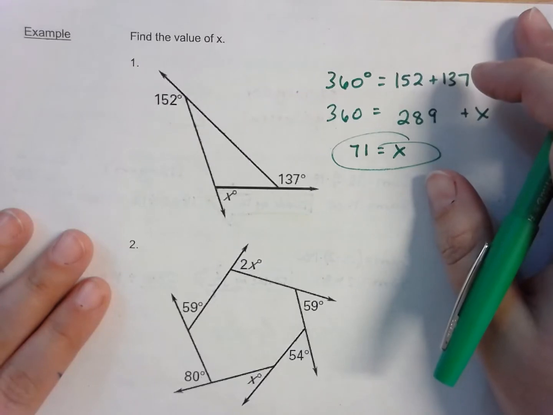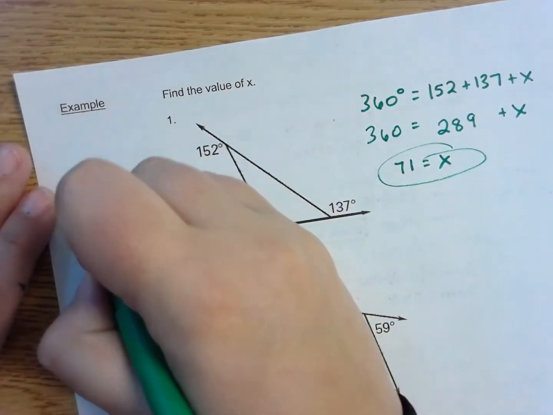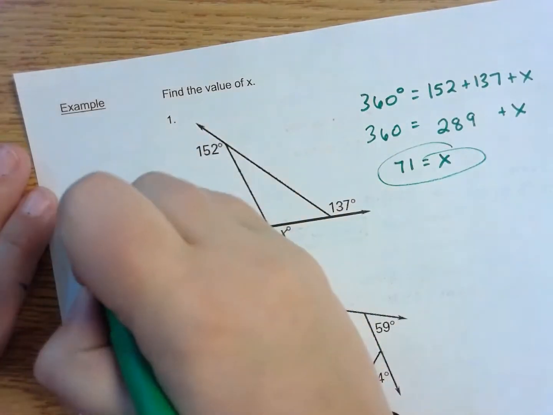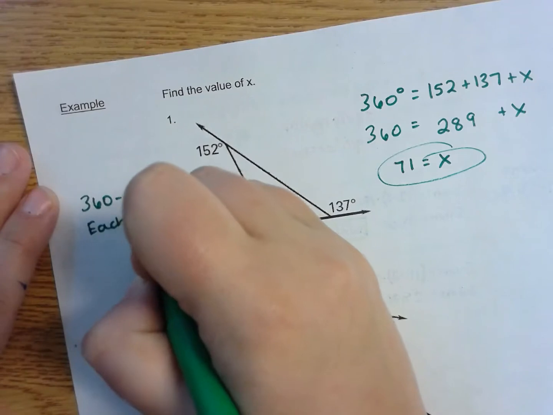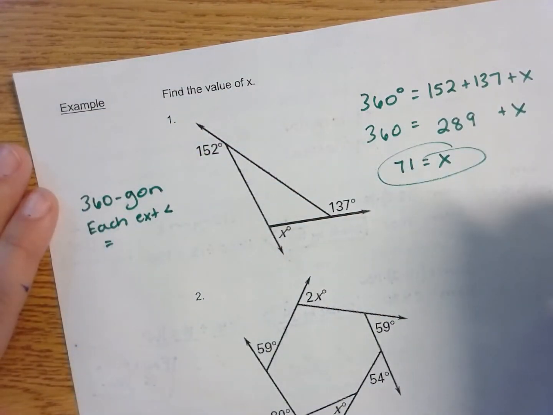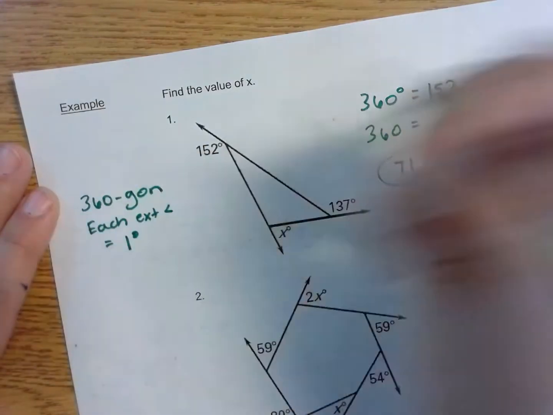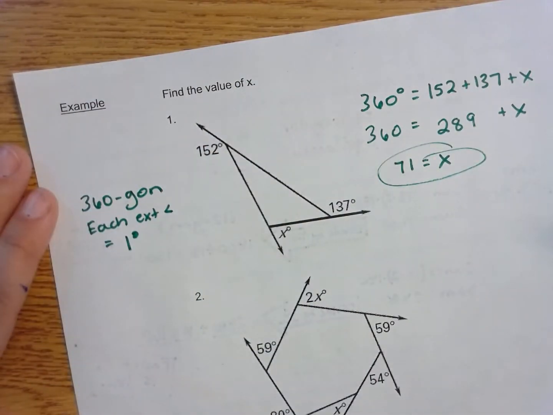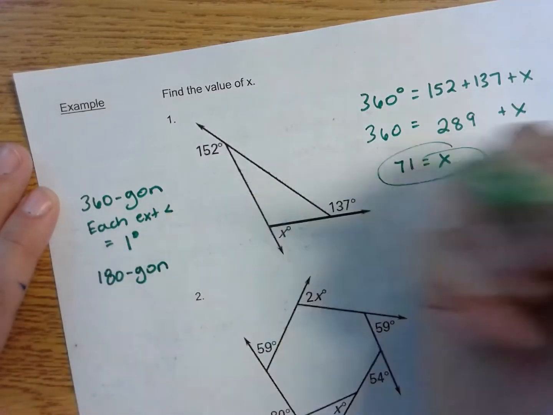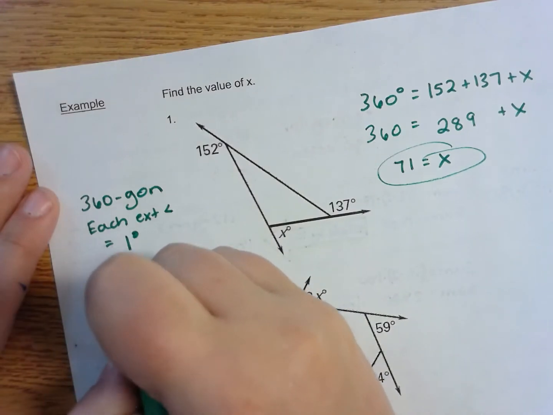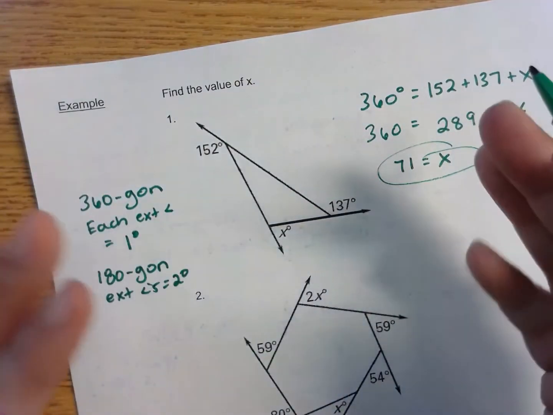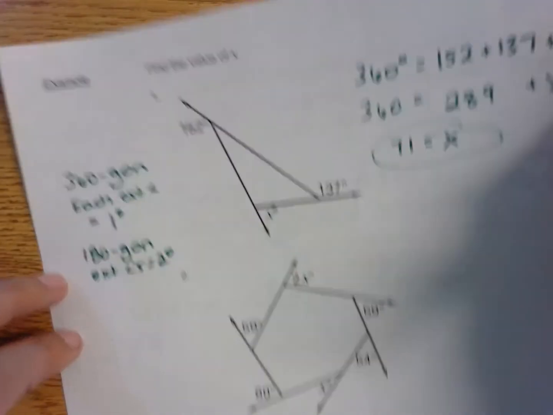So if I had a 360-sided, a 360-gon, how much is each exterior angle worth? 1 degree. That's interesting. Okay. What about a 180-gon? 2. Okay, so they just get progressively bigger, right? All right, anyways, moving on.